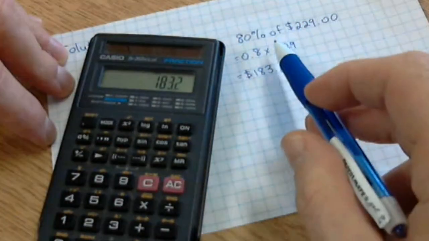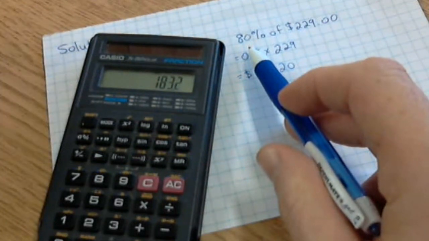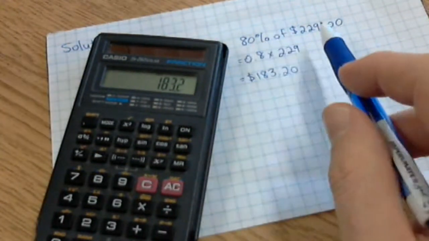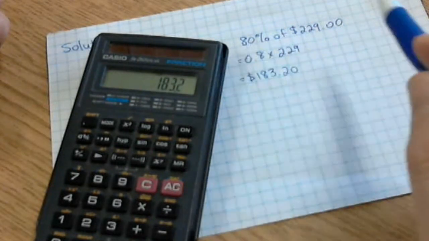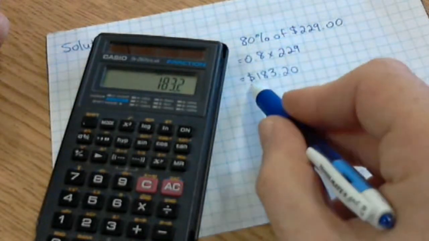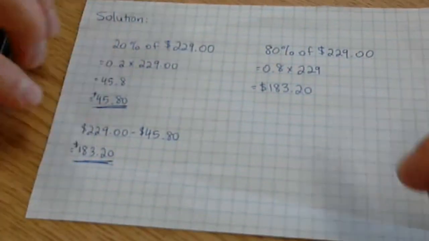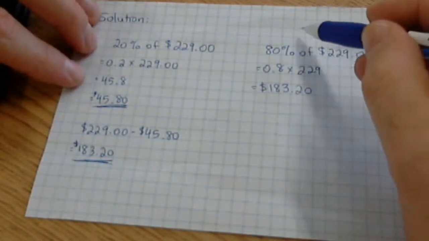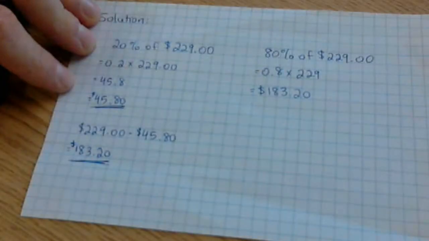So I've actually figured out a quick way of saying, okay, if there's a 20% discount, I'm paying 80% of the price of the original. So if I do that multiplication using my decimal equivalent, this is how much I pay. Now again, you don't have to do it this way, okay? But notice that it's a quicker way of figuring out a sale price.